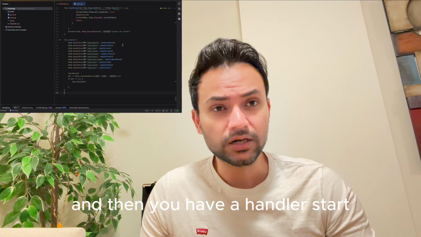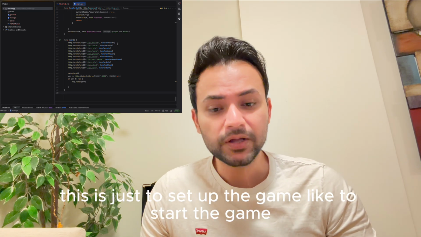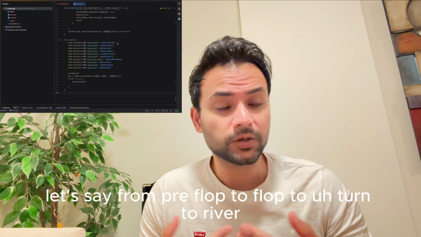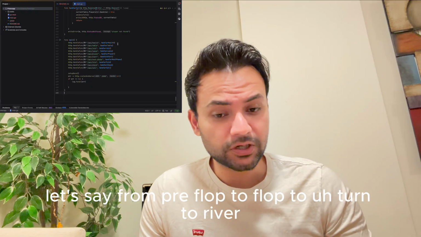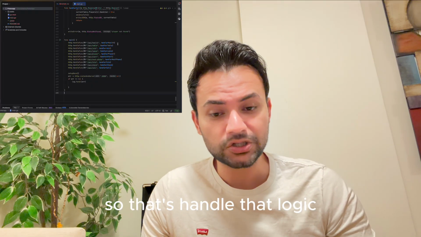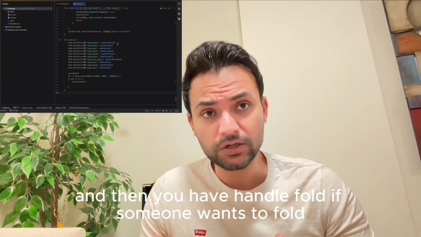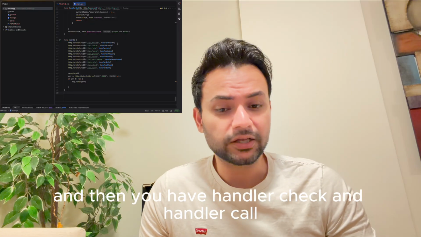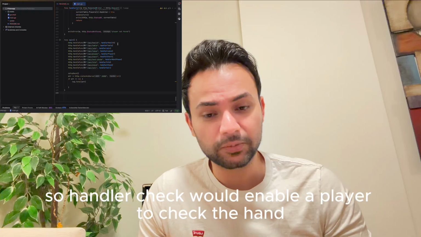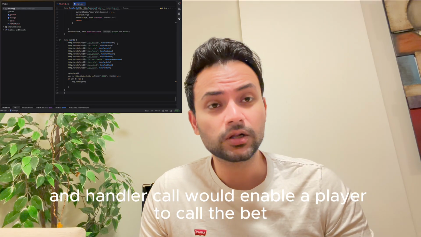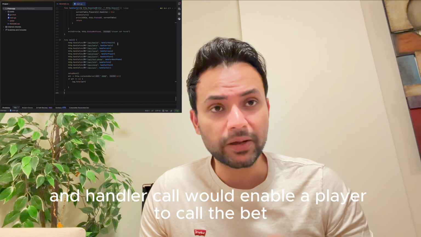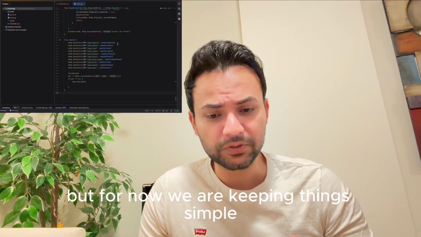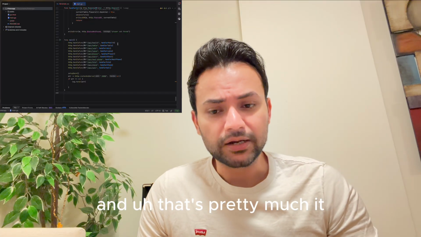So these are the things that you need to define to enable a standard player. And then you have handler start, which is just to set up and start the game. Then handler next phase, which continues the game into the next phase, let's say from pre-flop to flop to turn to river. Then you have handler fold. If someone wants to fold, they can fold via this function. And then handler check and handler call. Handler check would enable a player to check the hand, and handler call would enable a player to call the bet and potentially raise as well. I haven't added the raise logic yet, but for now we are keeping things simple, so they would be able to call from here. And that's pretty much it.